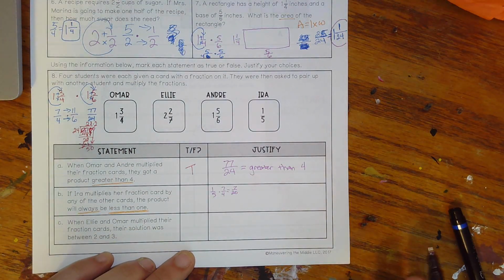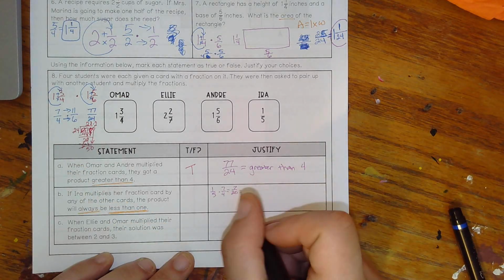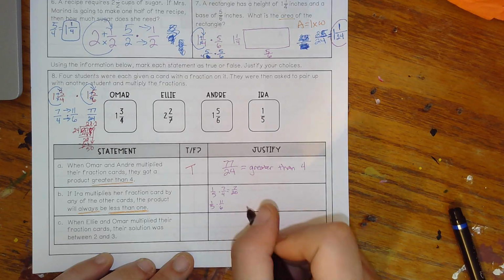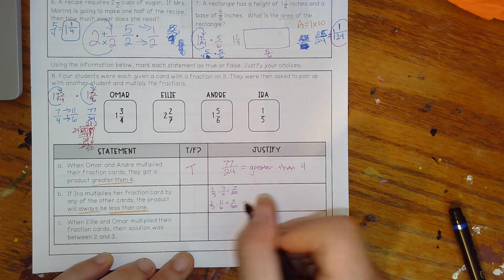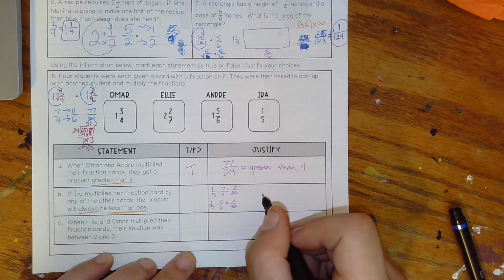So far that's right. Andre was 11/6, so we'll do 1/5 times 11/6. That's going to give me 11/30. That's also less than 1, so far so good.